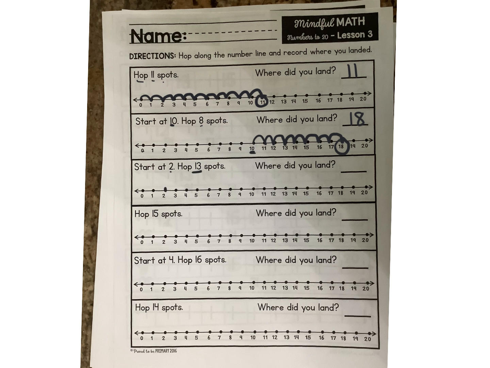So now this one says start at 2 and hop 13. So put your pencil on 2, and then I want you to count 13 hops. Ready? 1, 2, 3, 4, 5, 6, 7, 8, 9, 10, 11, 12, 13, and circle it. That was a big one. What number did you stop on? Yep, we stopped on 15.